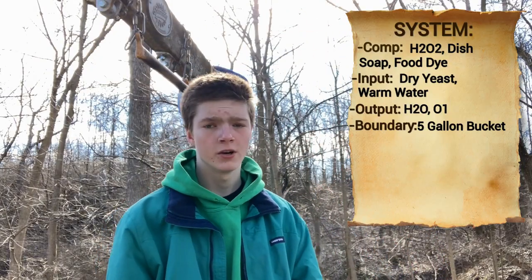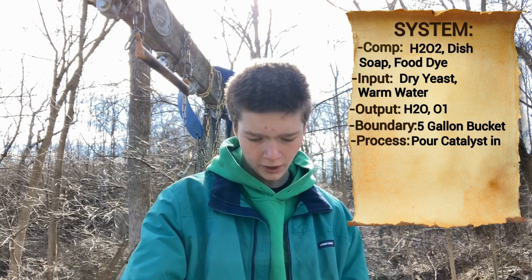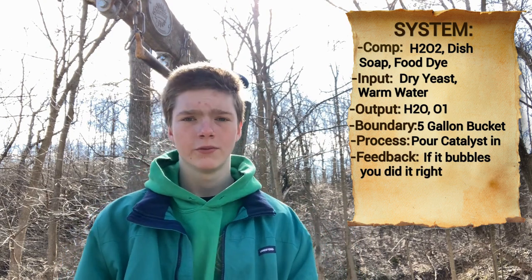Oh yeah, so our process is basically just pouring the potassium iodide or yeast mixture into the hydrogen peroxide and letting science do the rest of the work. As for feedback, well, if you get a bunch of bubbles, you did it right. Thank you. But enough with all this technical talk. Let's grab some buckets and hydrogen peroxide and see if we can do this.